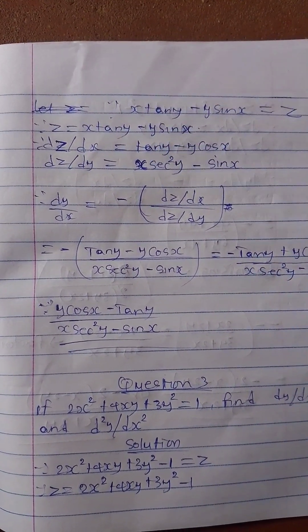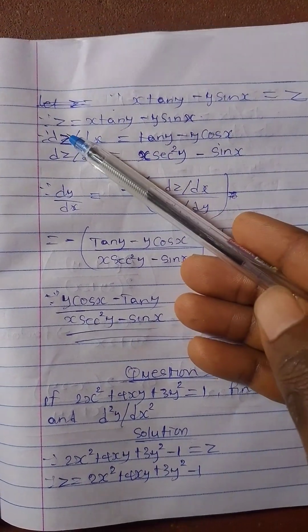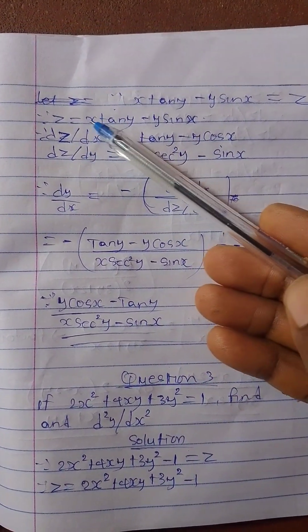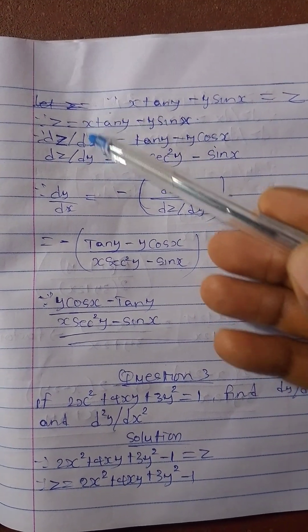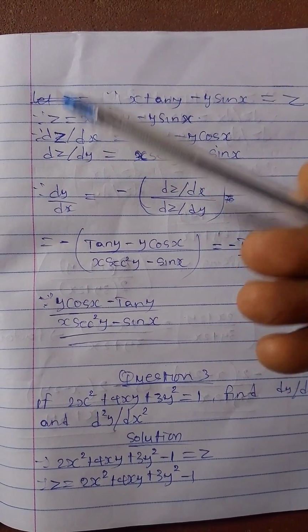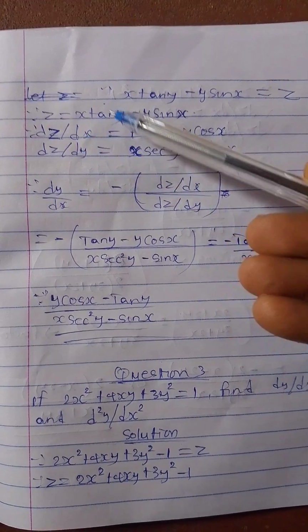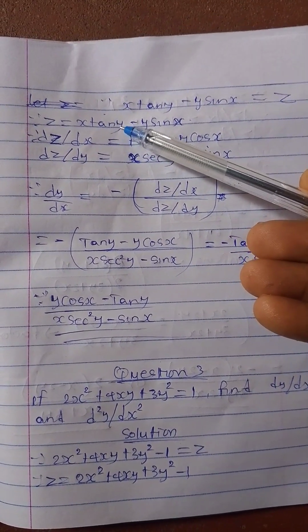Okay, so let's start differentiating. Now, what is dz over dx? Under z, differentiate x. For x times y, for you to differentiate with respect to x, x must be in front of the function, not at the back.